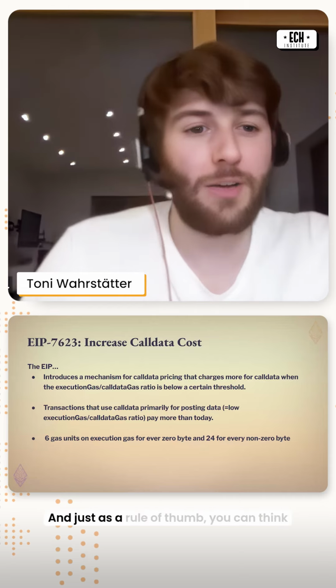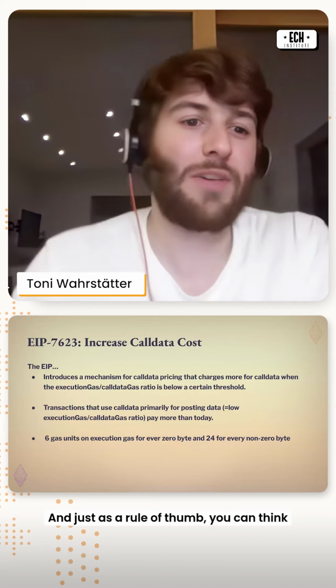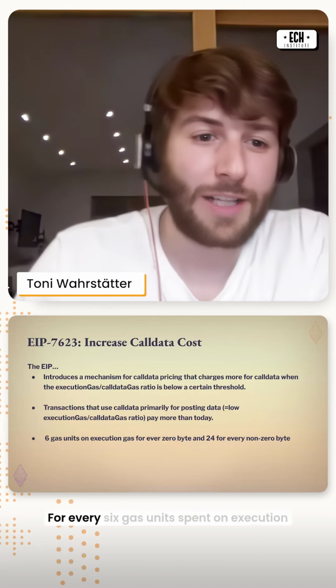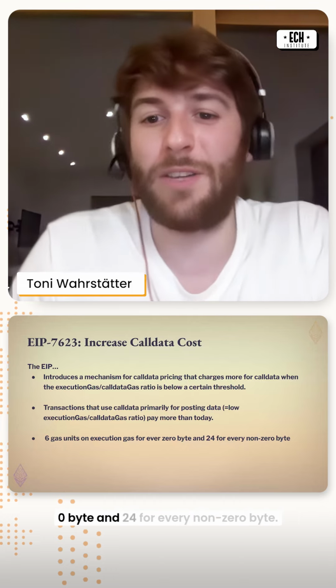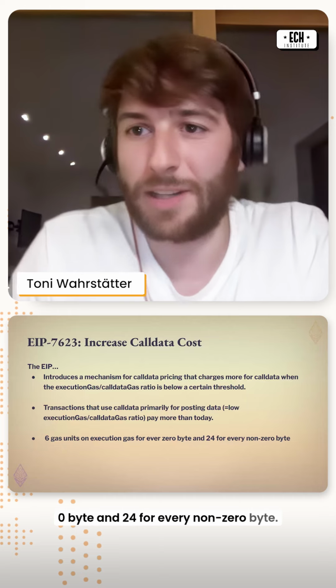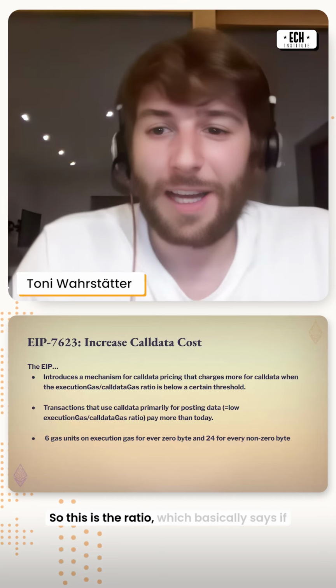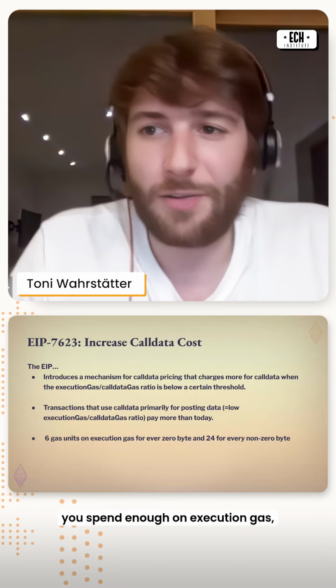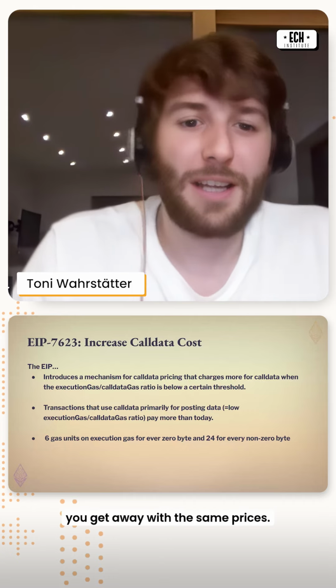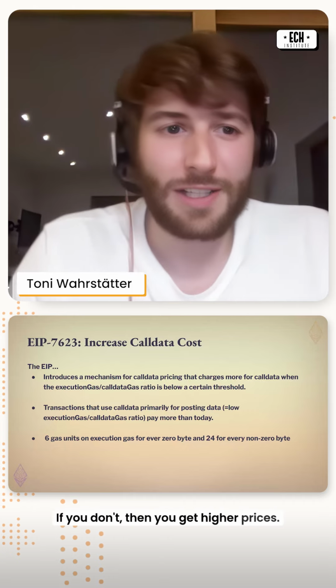And just as a rule of thumb, you can think about it in the following. For every 6 gas units spent on execution gas for every 0 byte and 24 for every non-zero byte. So this is the ratio, which basically says if you spend enough on execution gas, you get away with the same prices. If you don't, then you get higher prices.